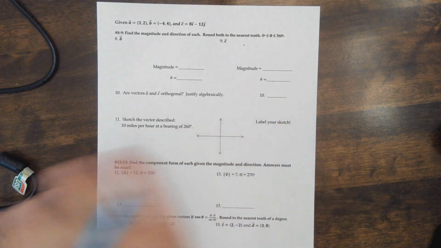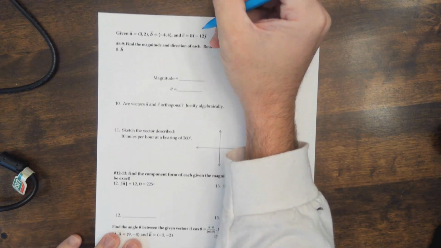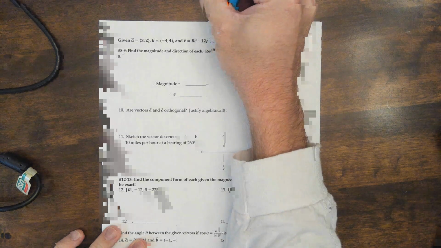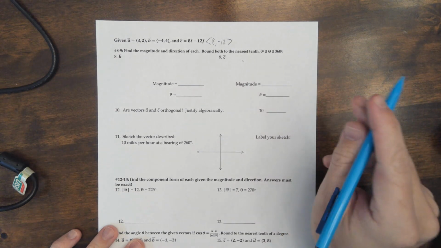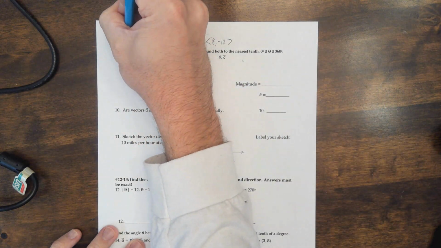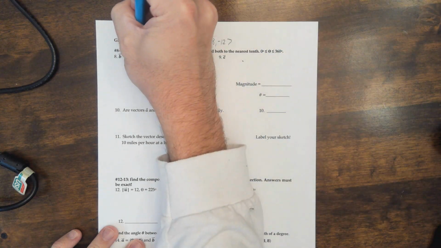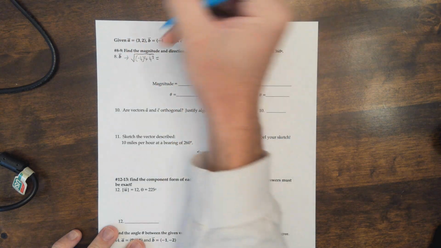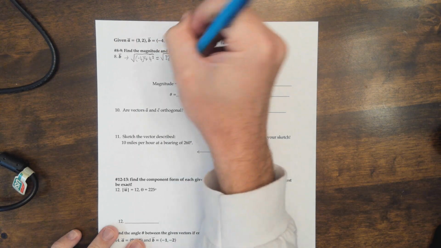It says find the magnitude and direction of each, right? So we're going to need our calculator here. So B, again, up here, I changed the sum of unit vectors to the component form, just so it's quicker. For vector B, magnitude is just the square root of the components. So we're going -4 squared plus 4 squared, which gives you the square root of 32, which then equals 4 root 2. And so that's our magnitude.